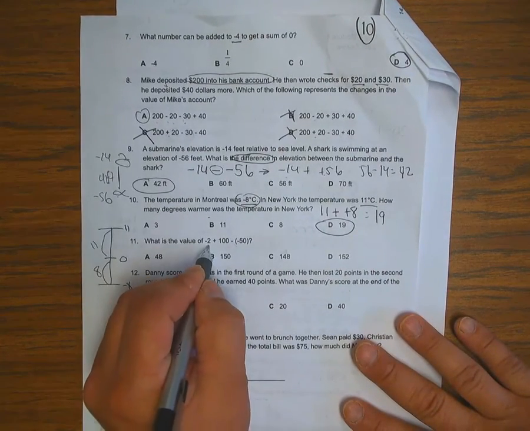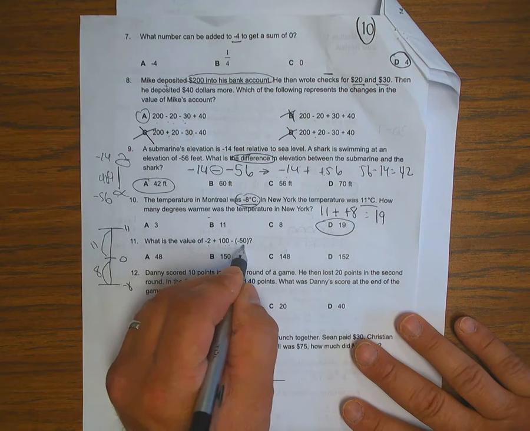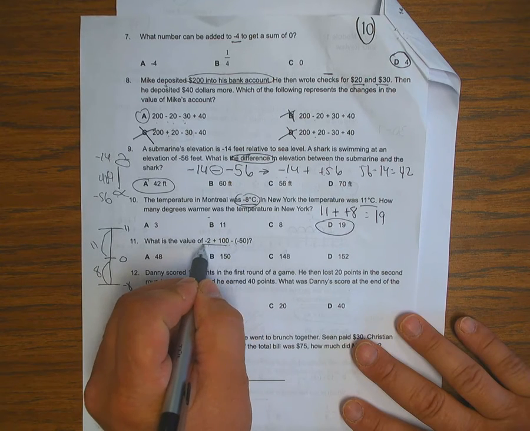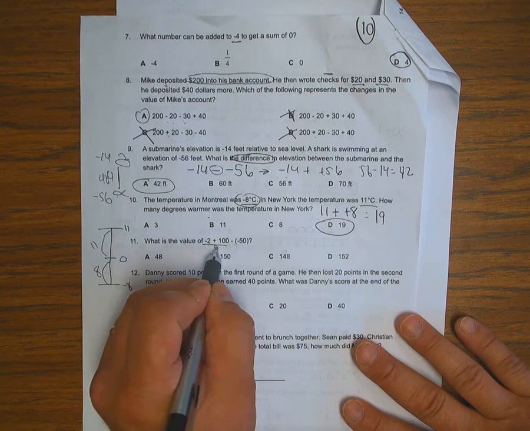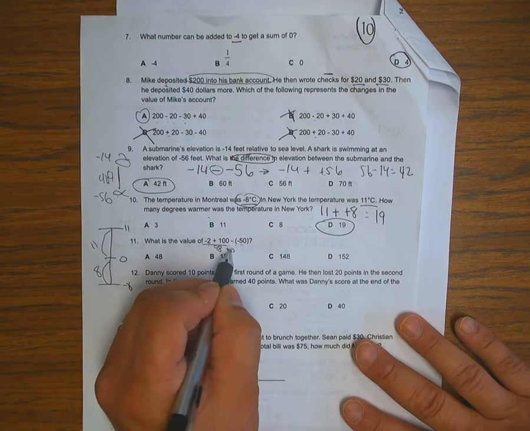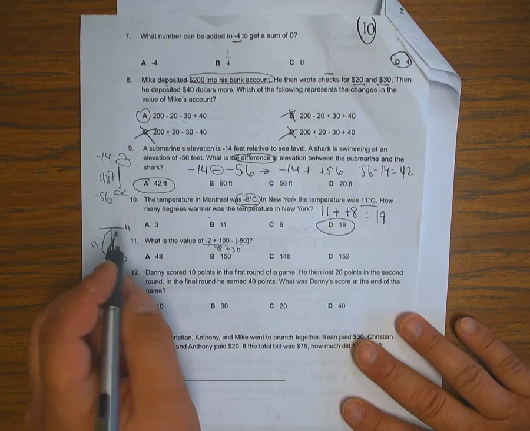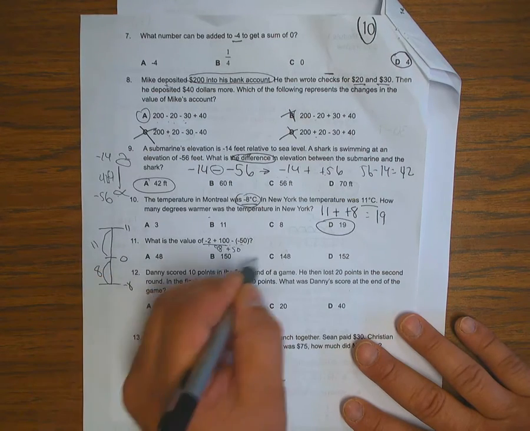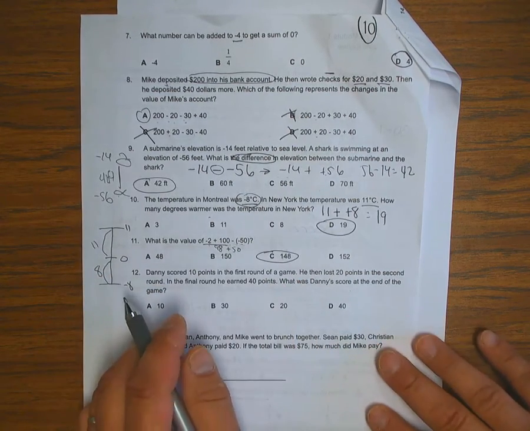What is the value of negative 2 plus 100 minus 50? So I like to do this. Negative plus a positive, subtract. That's a positive 98. Minus a minus becomes plus. And I believe 98 plus 50 is 148.